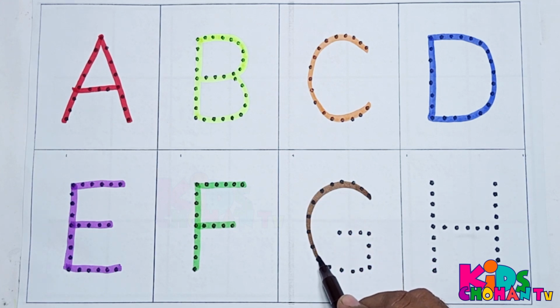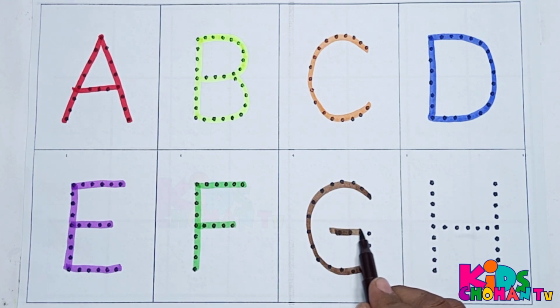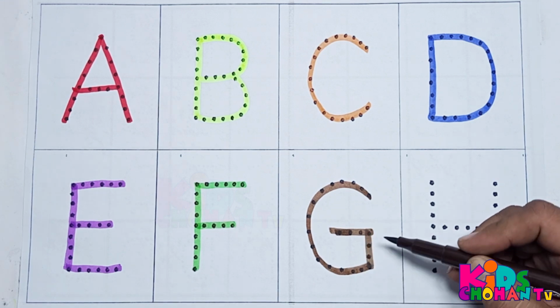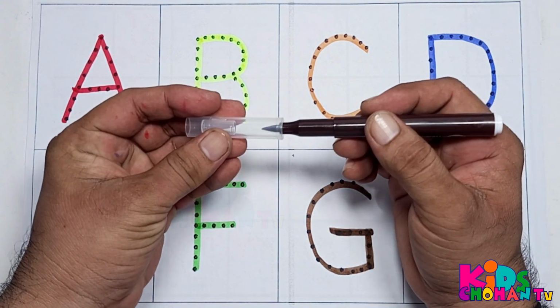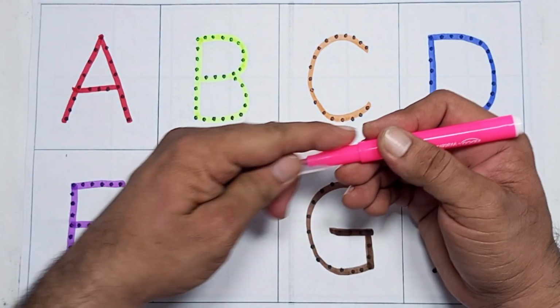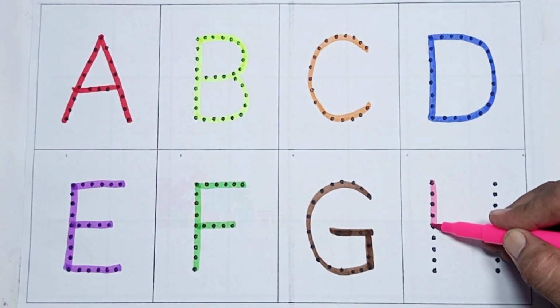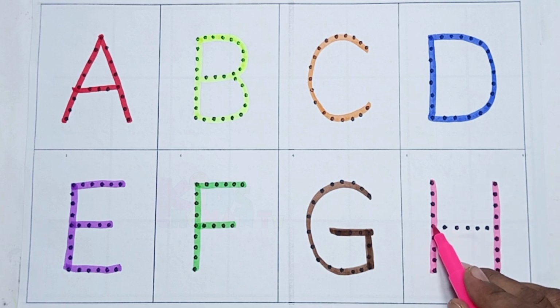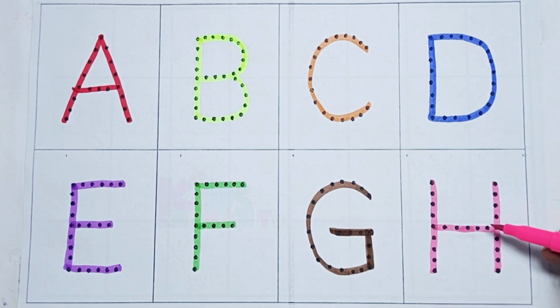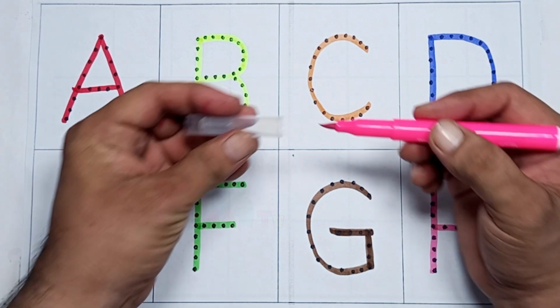Kids, this is letter G. G for goat. Kids, this is letter H. H for horse. H in pink color.